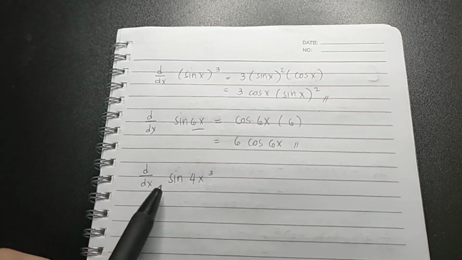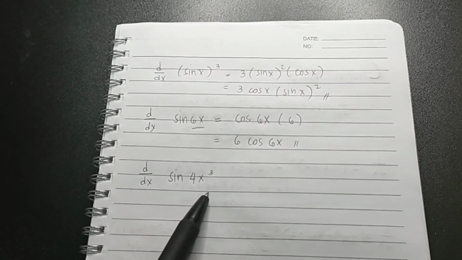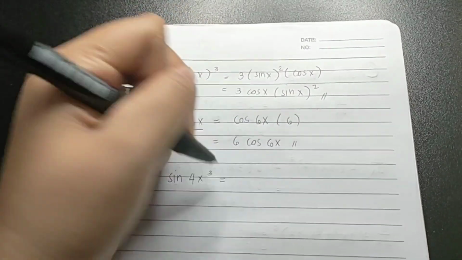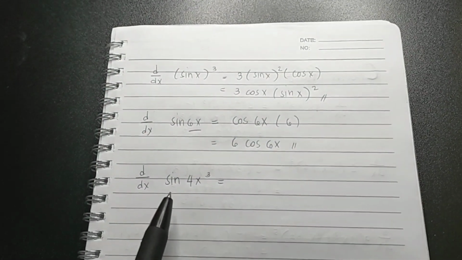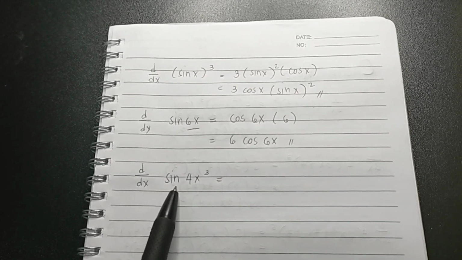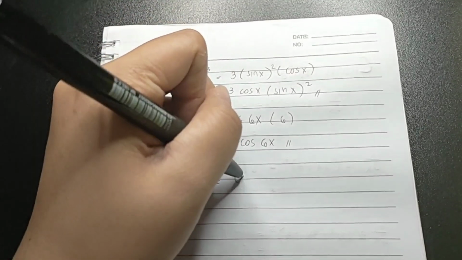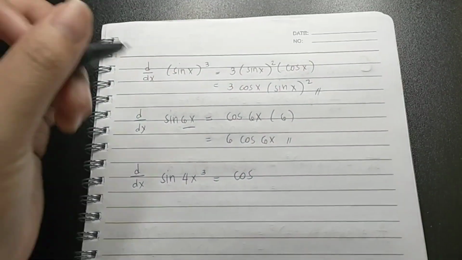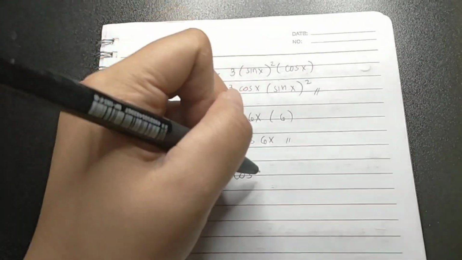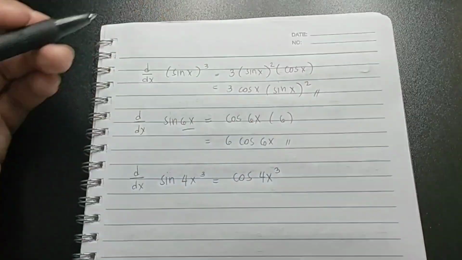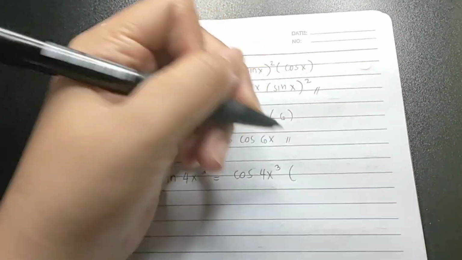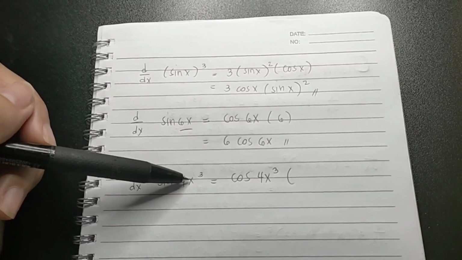So, next example natin, for example, I have sine 4x cubed. Again, ganun lang gagawin ulit. Find the derivative of sine, which is cosine. And then, copy lang yung angle, which is si 4x cubed. Cosine 4x cubed. And then, multiply natin sa derivative ni 4x cubed.